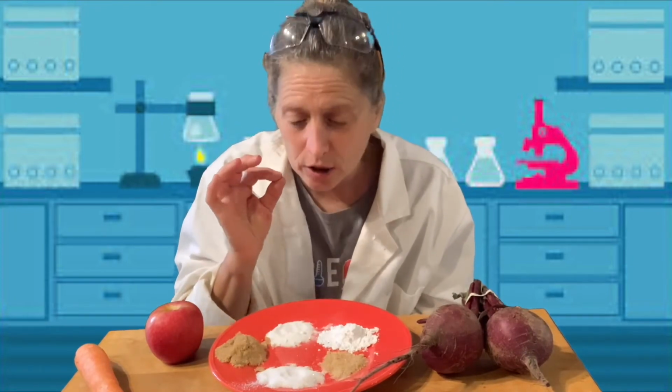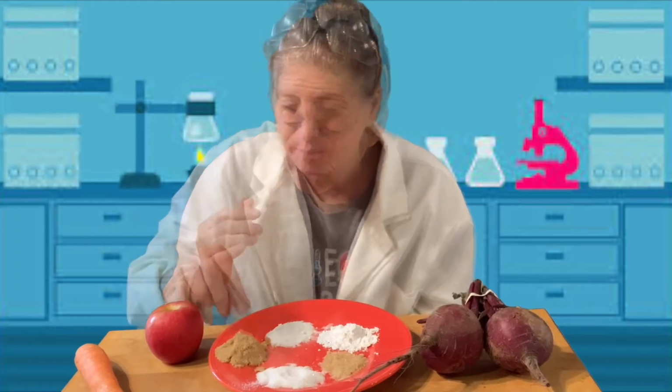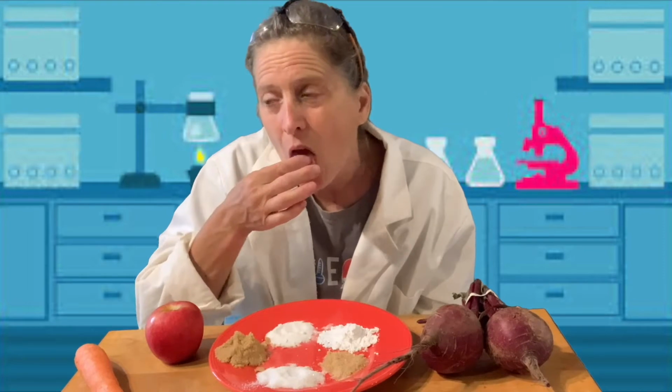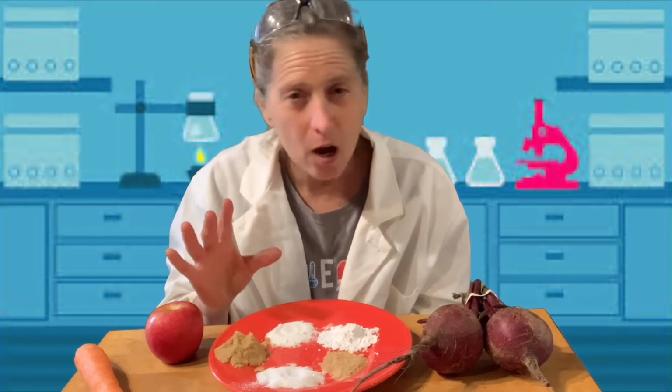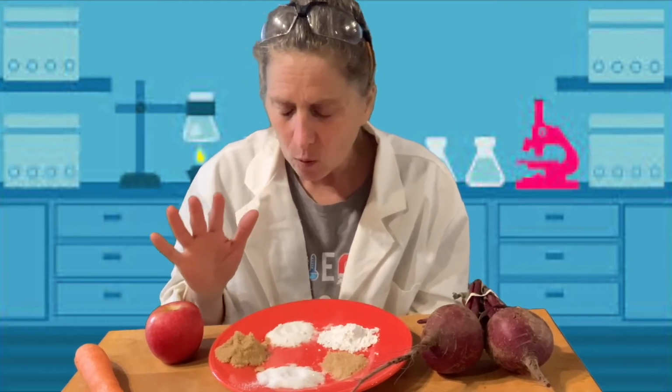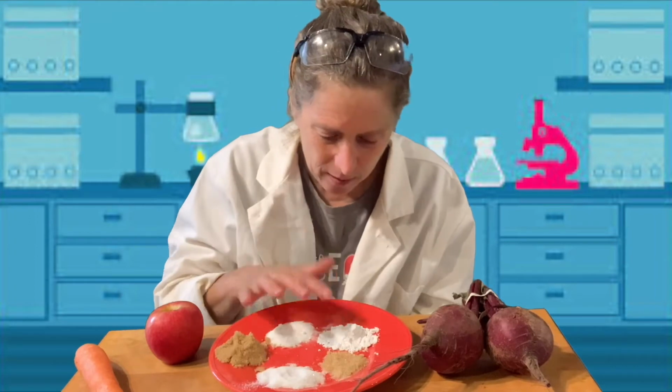Only a little bit of crunch. The crystals are pretty small, and it's sweet. Let's try this one. Tiny bit. Again, I don't want to overdo it on the sugar. Wow. The brown sugar is really, really sweet, like almost too sweet. Oof.